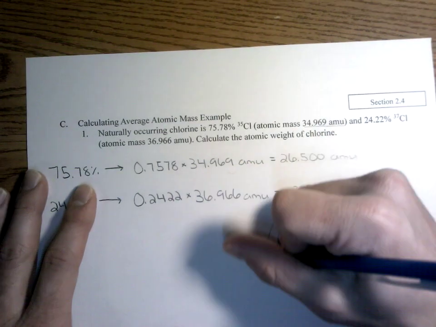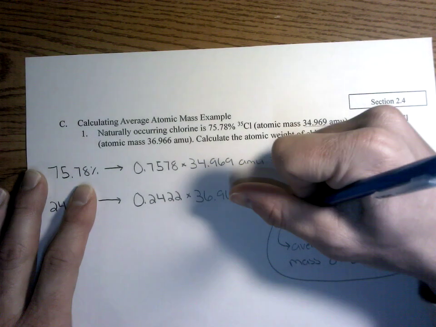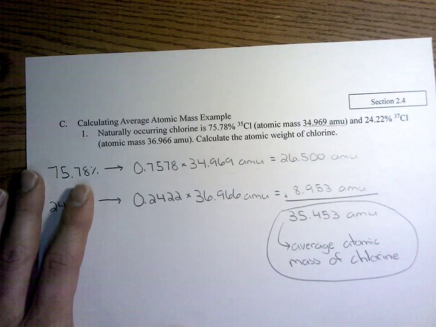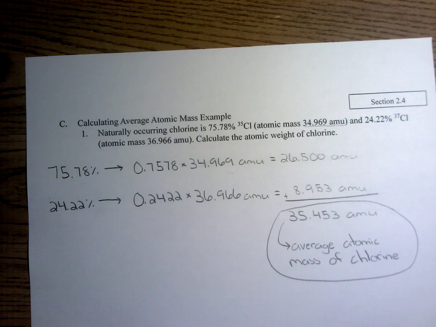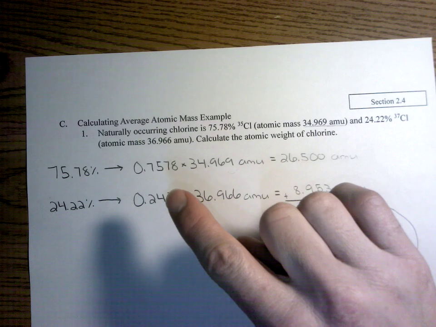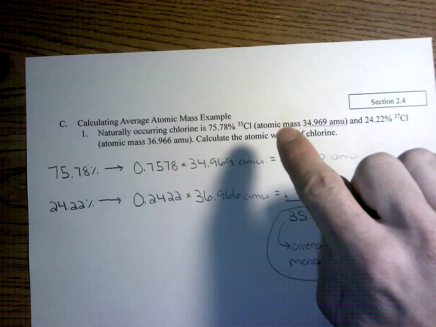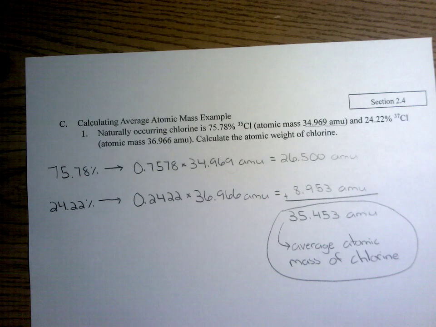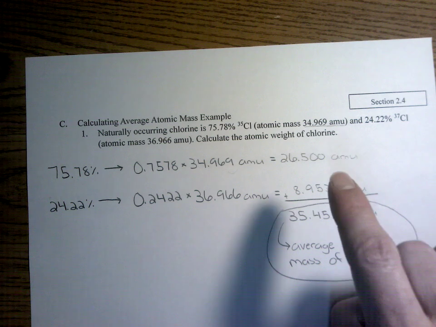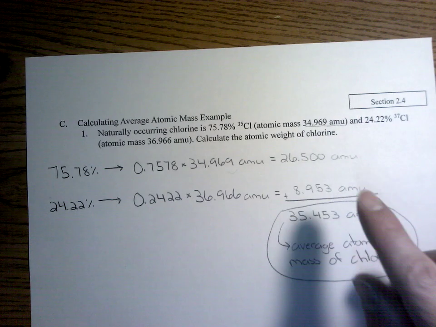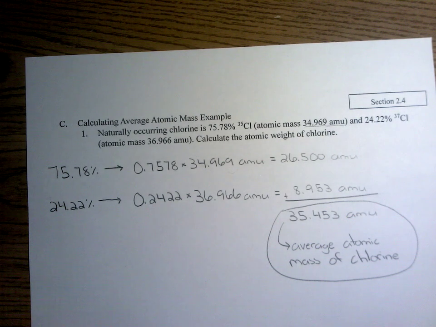And that becomes our answer. All right, so again, the key thing here is making sure we take the percent to decimal form and then we multiply it by the correct atomic mass for each isotope. Now, the percent abundance and the atomic mass will be given. Your job is to calculate these numbers and add them together to get your correct atomic mass.